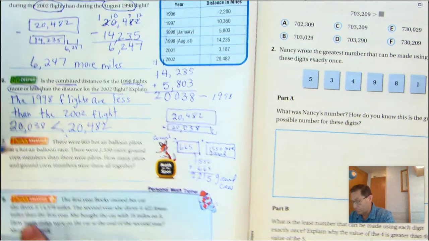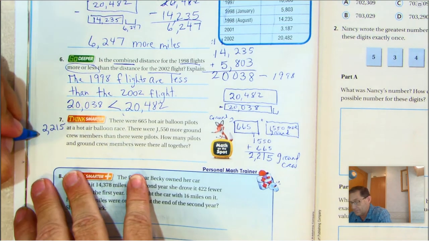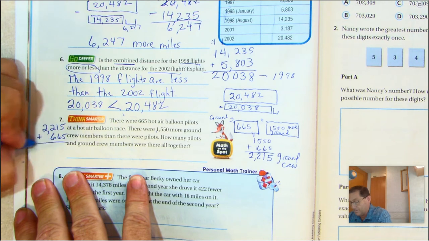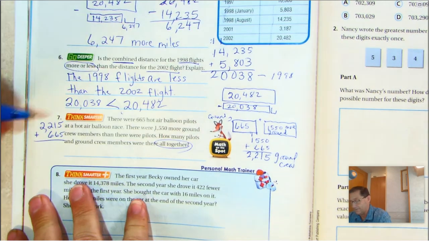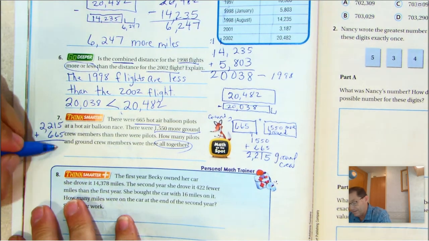So now we can combine the 2,215 ground crew members and the 665 hot air balloon pilots to find out how many there were altogether. 5 and 5 is 10.